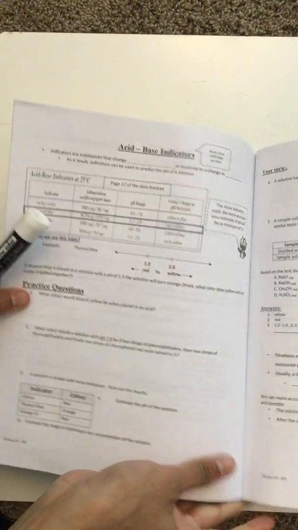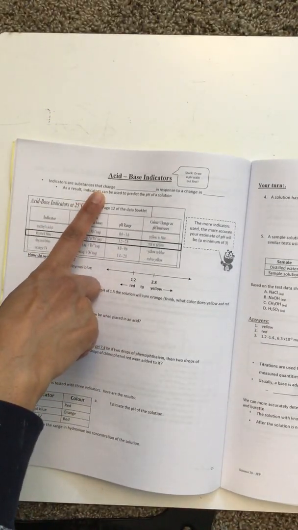Hopefully you understood that last lesson on calculating pH and hydronium concentration. Today we're looking at acid-base indicators.